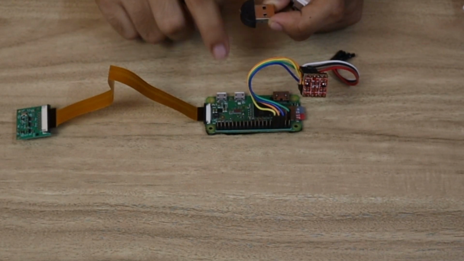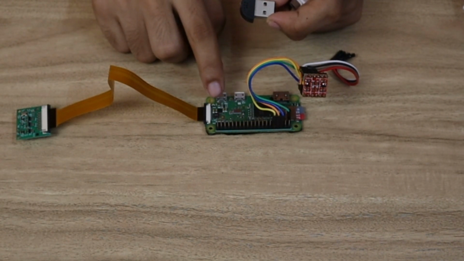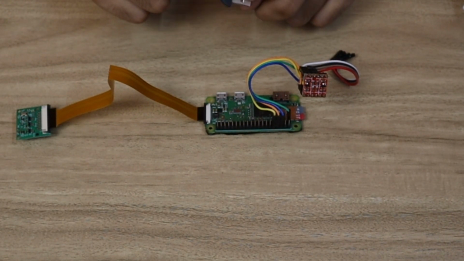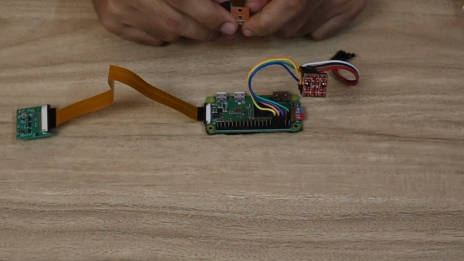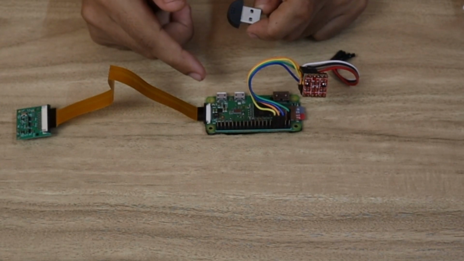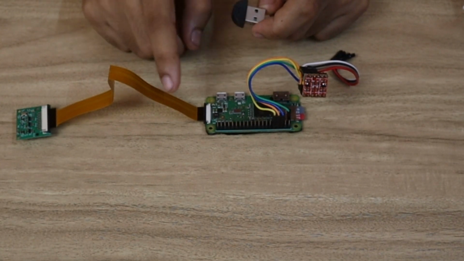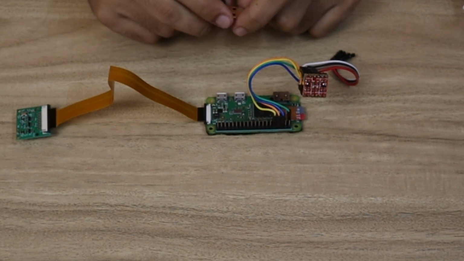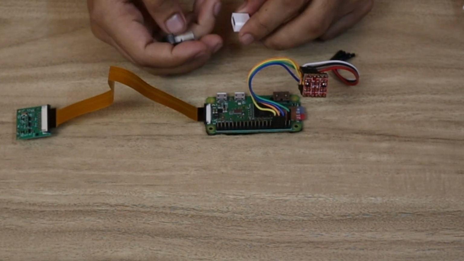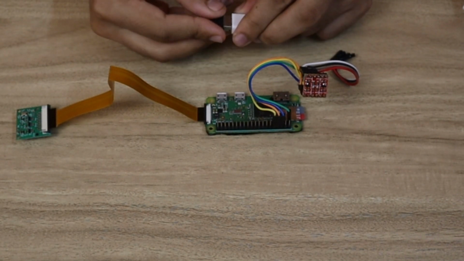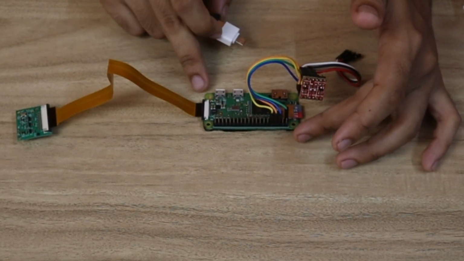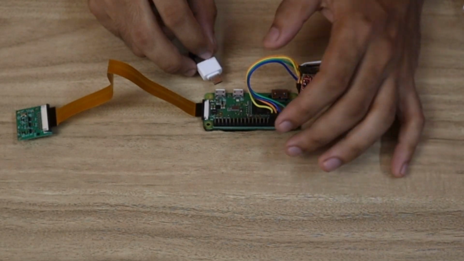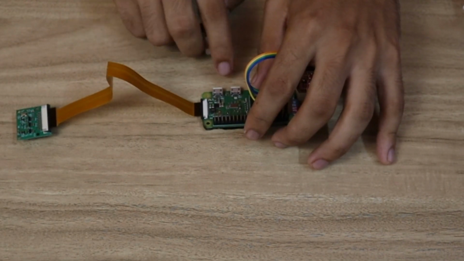But one thing to remember: all mics don't work with Raspberry Pi Zero. I just bought this mic and checked, and it worked pretty well. But while you are buying any mic, make sure that it works with Raspberry Pi Zero, because like I said, all mics don't work well with Raspberry Pis. The second thing is you need an OTG. You connect that mic with the OTG, something like this, and then you simply connect the OTG with the Raspberry Pi.